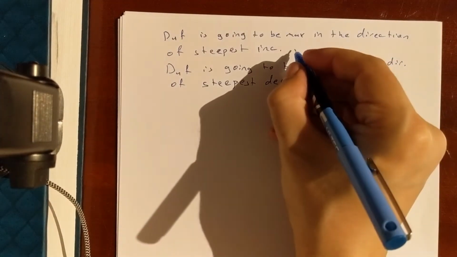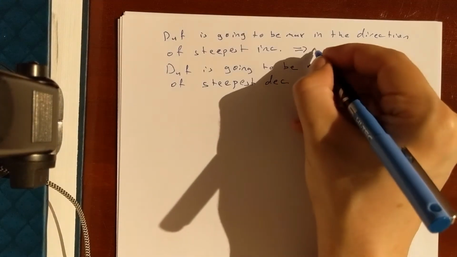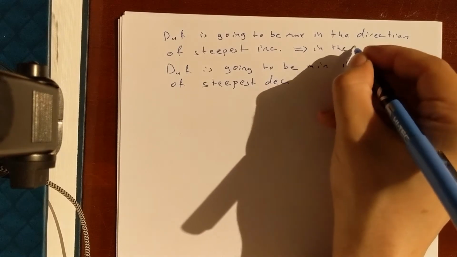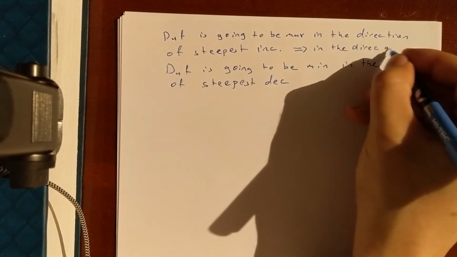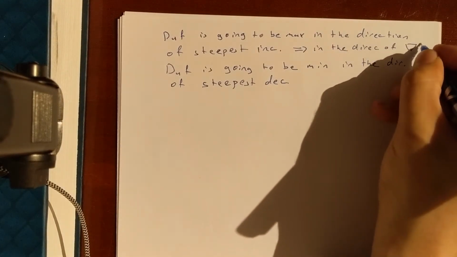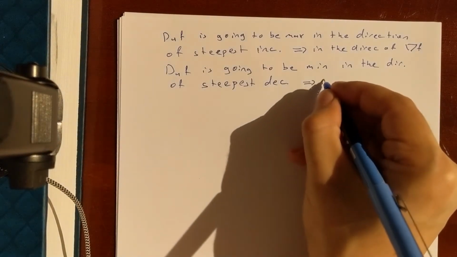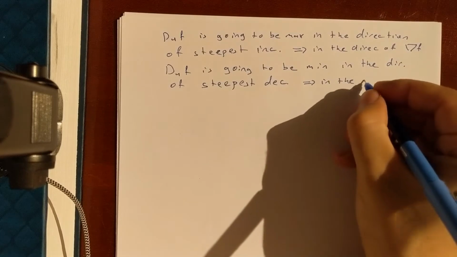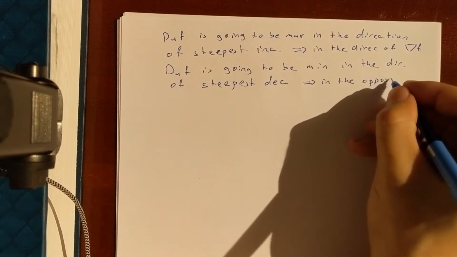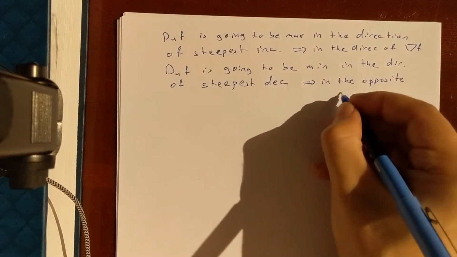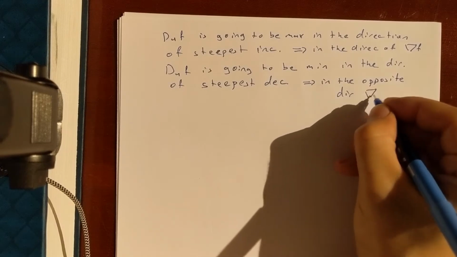We said the maximum is going to be in the direction of the gradient of f at that point. The minimum is going to be in the opposite direction of the gradient of f.